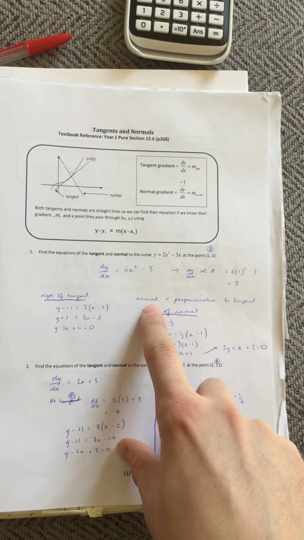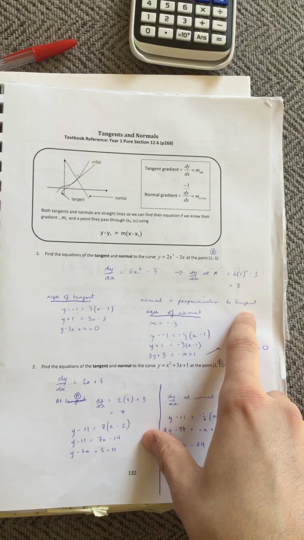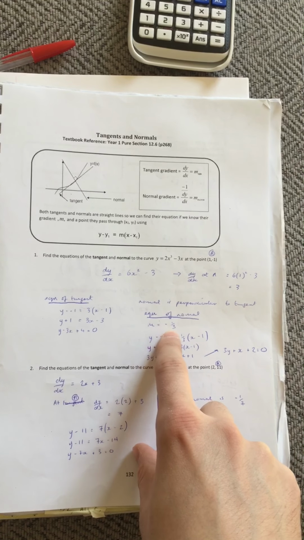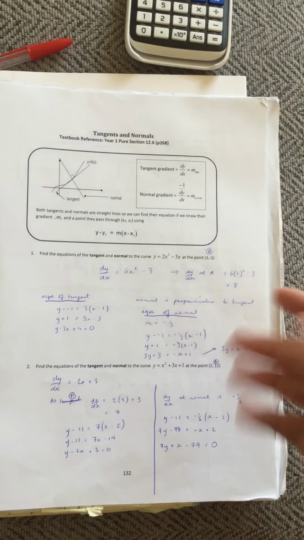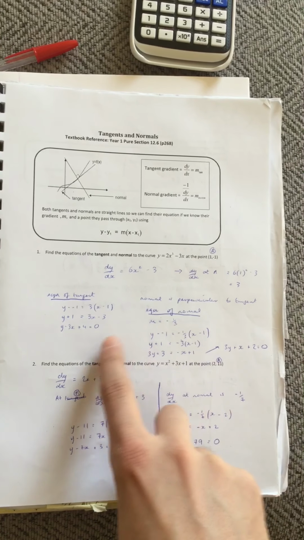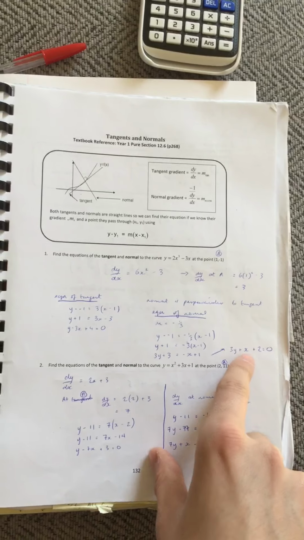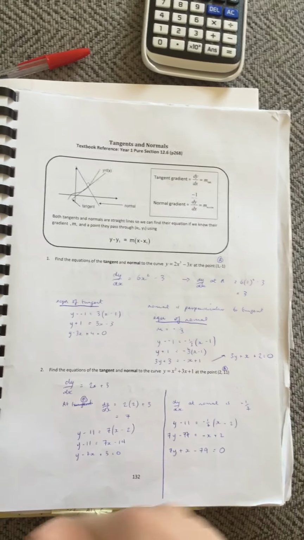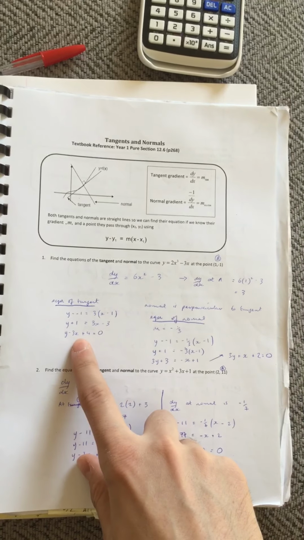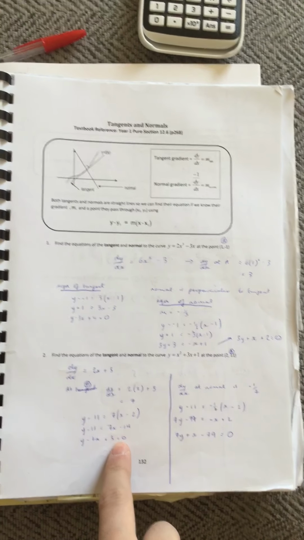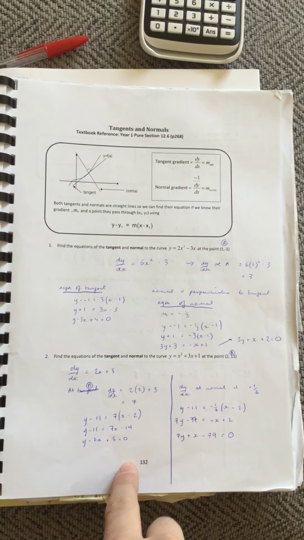Equation of the normal, given that the normal is perpendicular to the tangent, m will be minus a third. And again, we substitute the values in and we get the equation of the line. It's probably best to leave it in this format. Edexcel usually wants you to do that. If it doesn't specify, you can leave it just like this. But it's good practice to know and be comfortable doing this rearrangement.